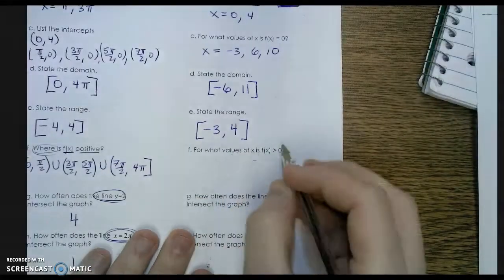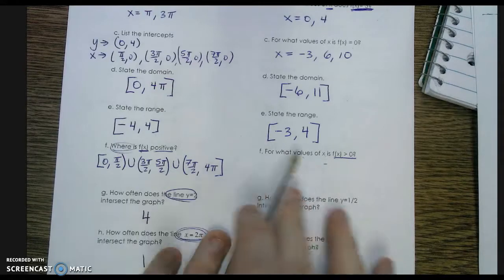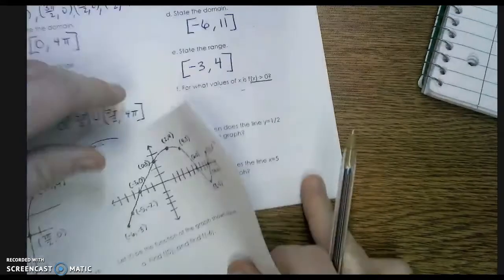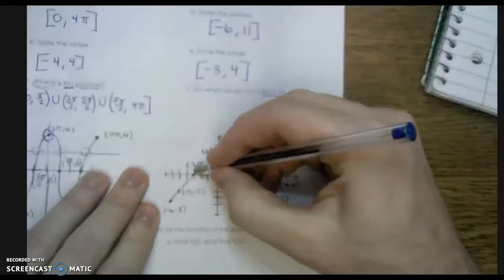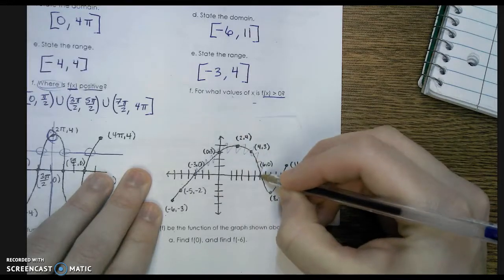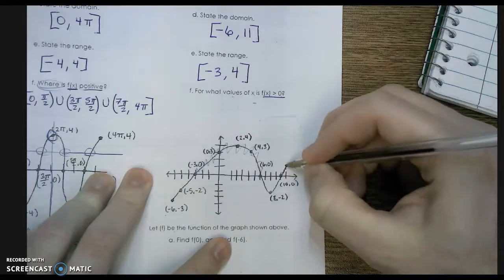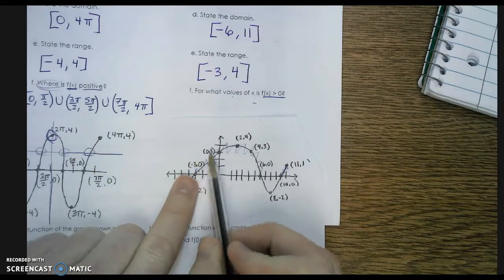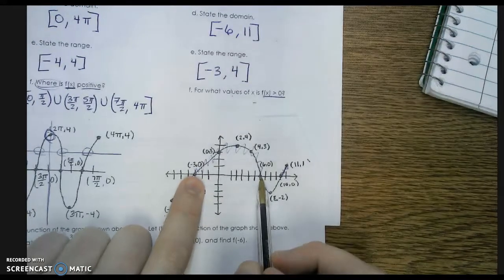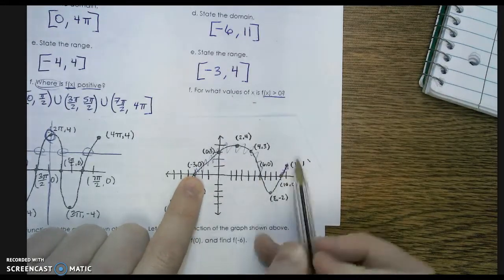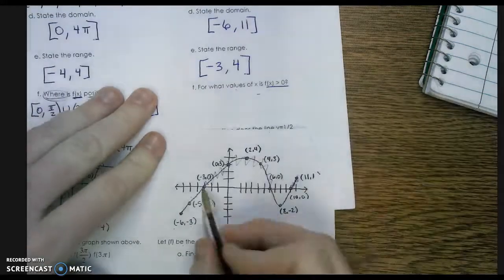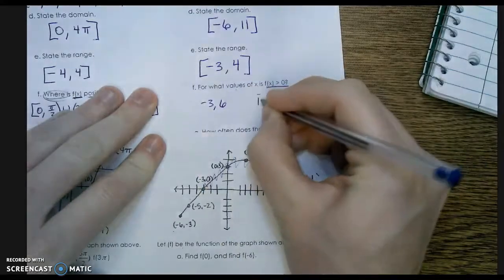For what value of x is the function greater than 0? So this is the exact same question as over here. It's asking where is the graph positive? For what values of x? So if we look at our graph, the graph is positive all here where it's above the x-axis, and then again this little guy over here. So we've got from negative 3 on the x all the way to 6 on the x-axis, we've got positive y values. And then we've got from 10 on the x-axis to 11, the y values are positive. So we've got negative 3 to 6 and 10 to 11.